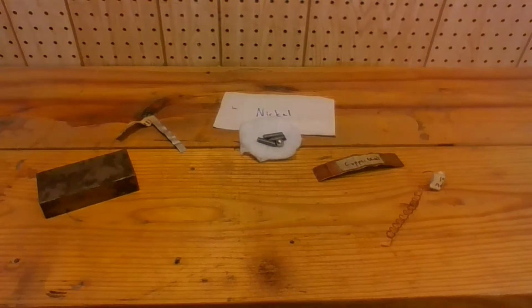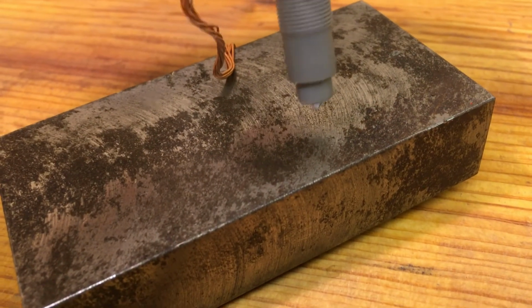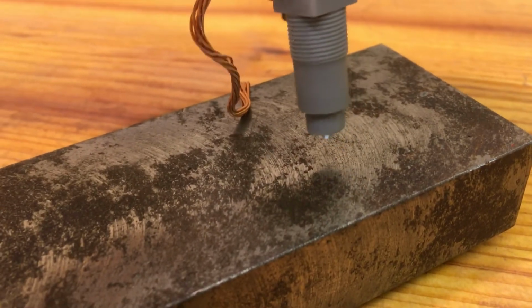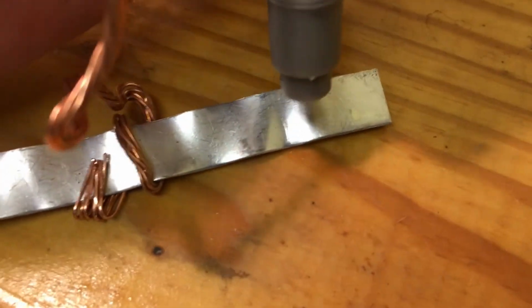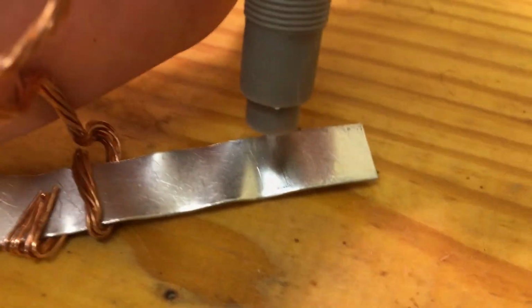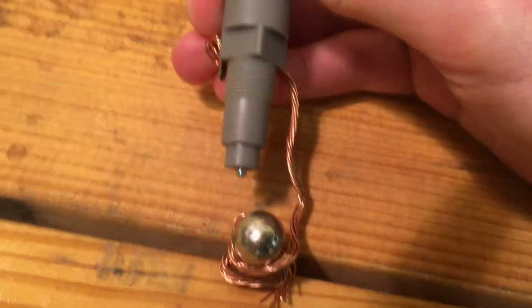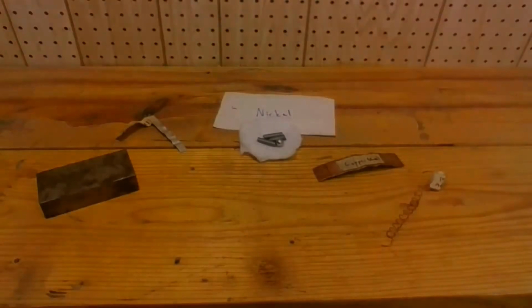We can test it for conductivity. All right, so I can get my conductivity tester and try each of these. So you can test iron to see if it's conductive, test aluminum to see if it's conductive, test to see if nickel is conductive, and we can test to see if copper is conductive. We can also check for magnetism.